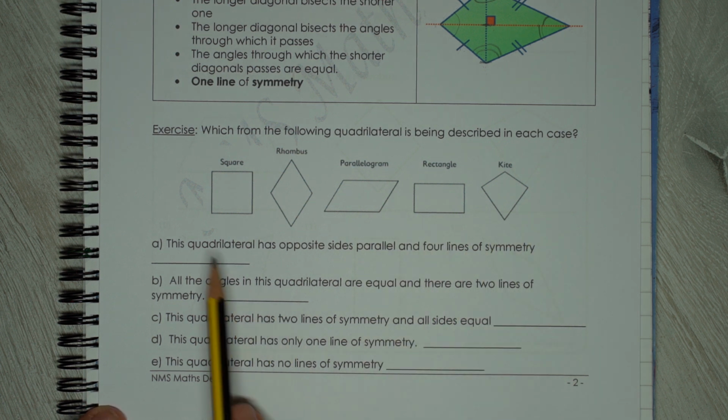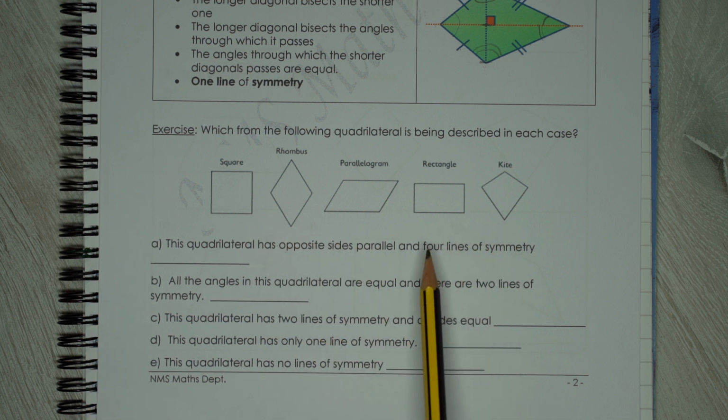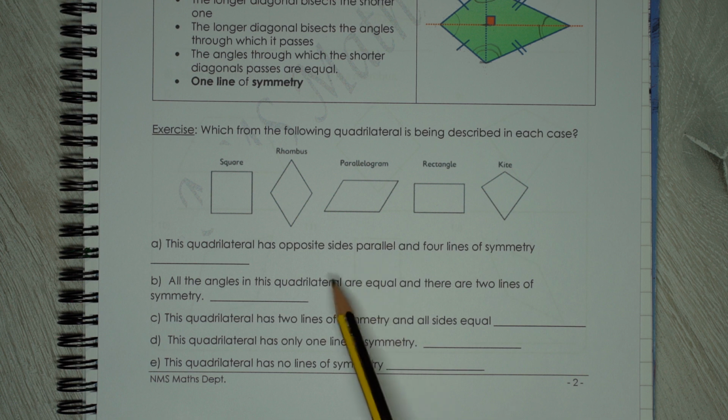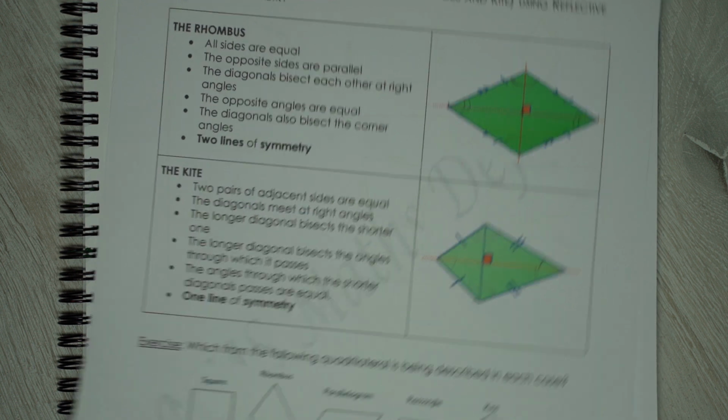As I told you, we have already done and discussed all these shapes in class. Okay, you have these properties and you need to choose one of the quadrilaterals mentioned here. Let's go to page 3.